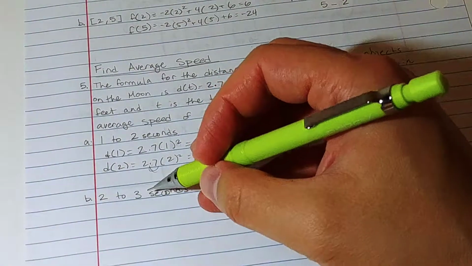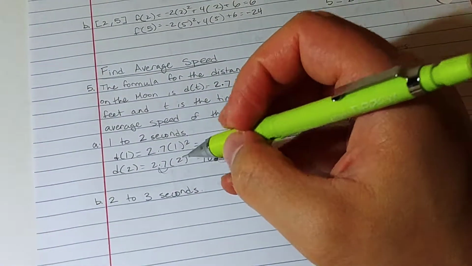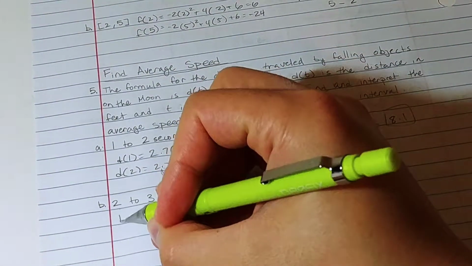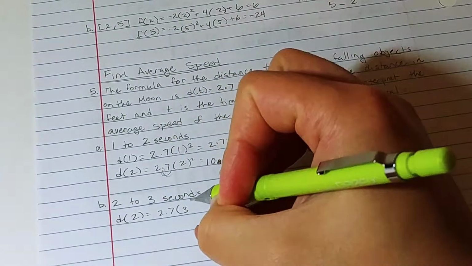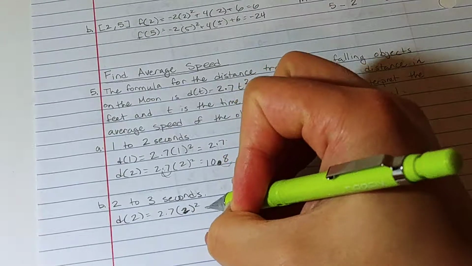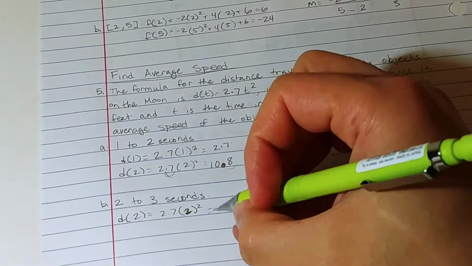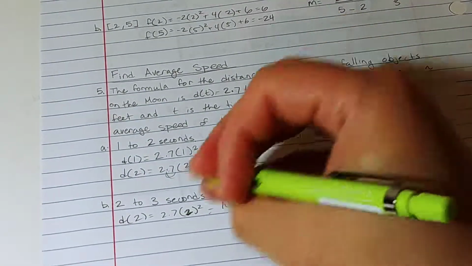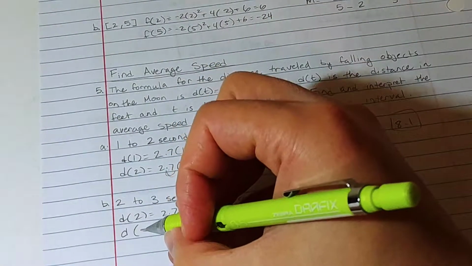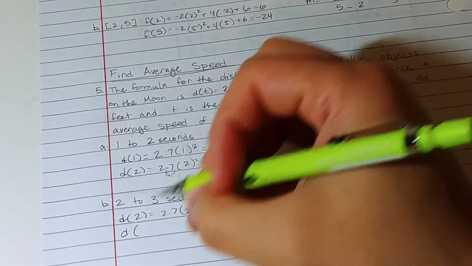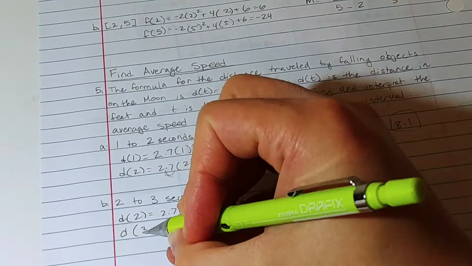And the same thing with the 2 to 3 seconds. Start with d of 2, which equals 2.7 times 2 squared, and that one we already know is 10.8. And then the next one, we have d of 3.